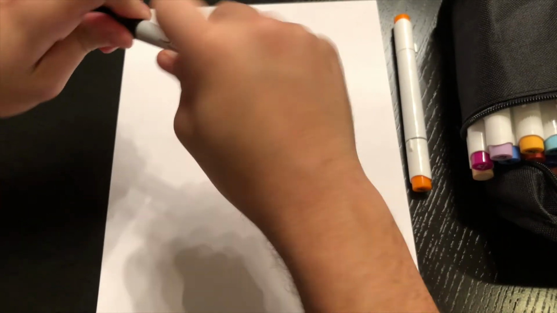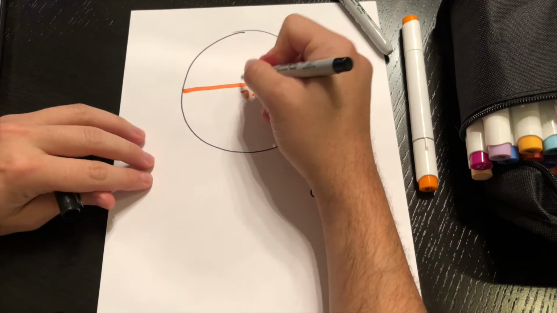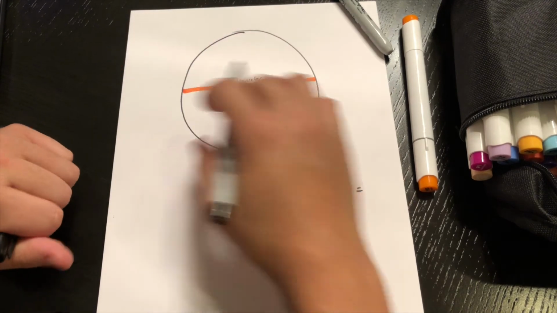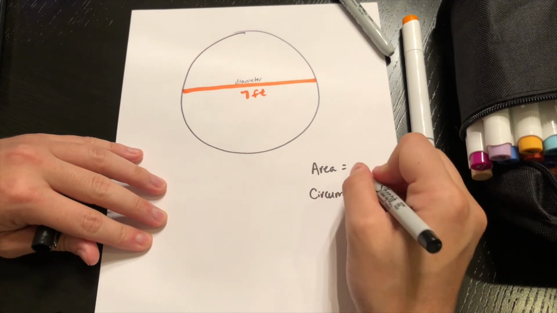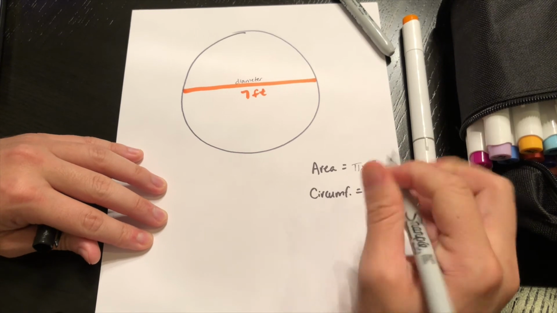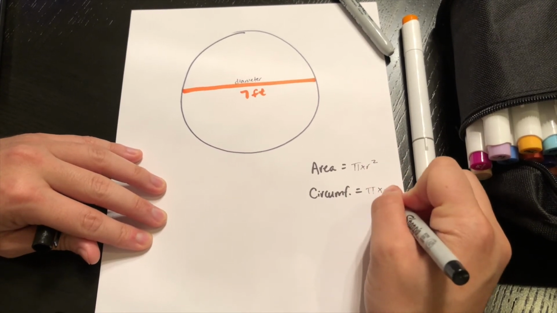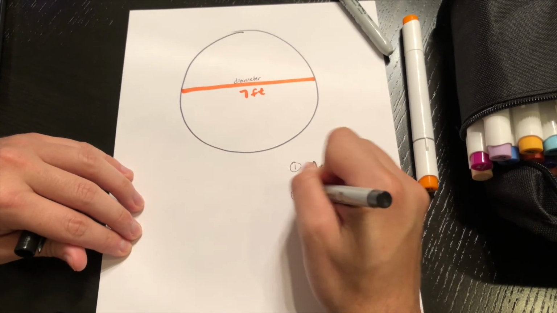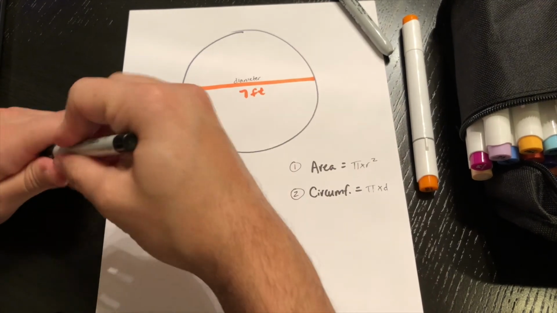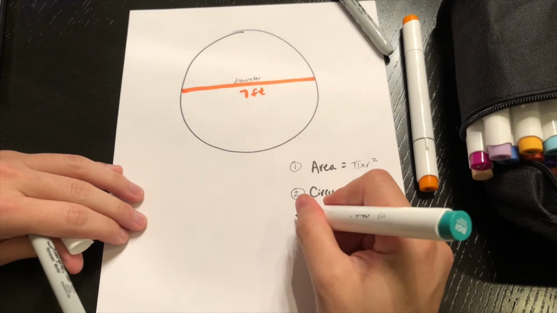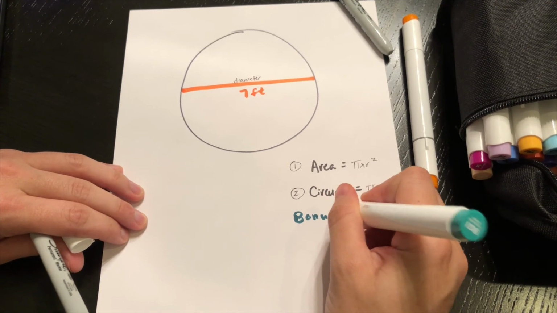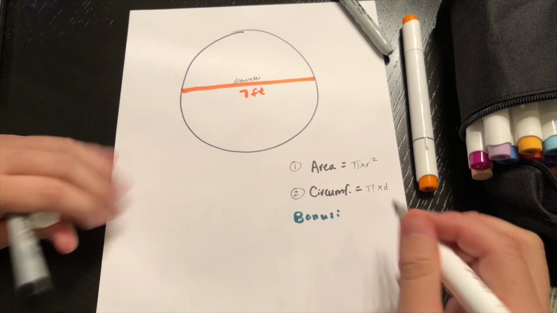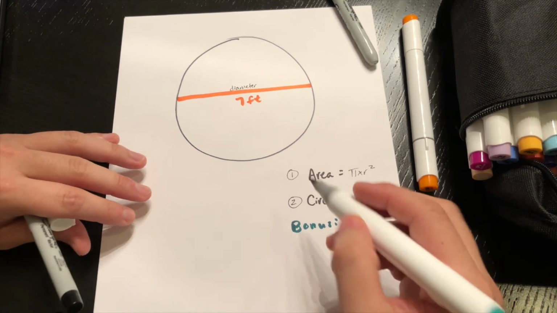So all you know so far is that you have a circle and that it has a diameter of 7 feet. Using that info, can you find the area, pi times the radius squared, and can you find the circumference, pi times diameter, of this circle? So this is question number 1, question number 2. There are going to be a couple bonus questions as well at the bottom of your challenge, so make sure that you take a look at those. So stay tuned for those as well. All right, there you go. Weekly challenge number 5.